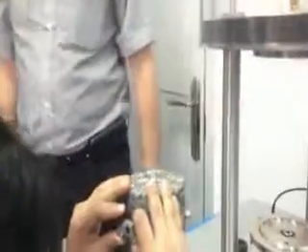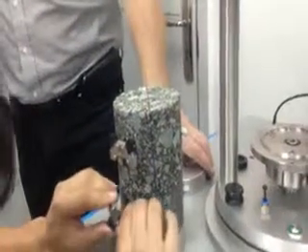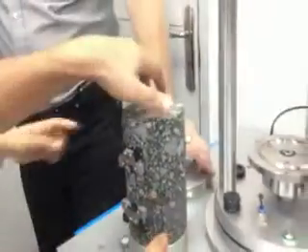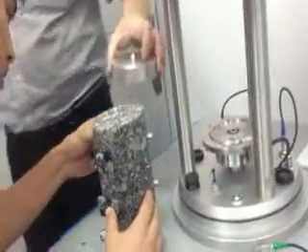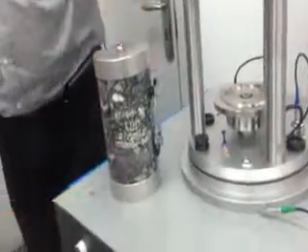It should be this direction. The other one is on the bench, I think. In the box.